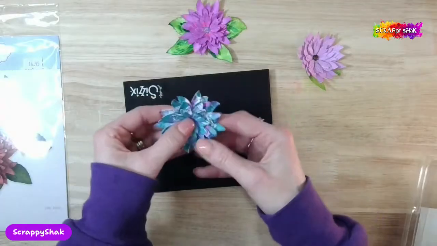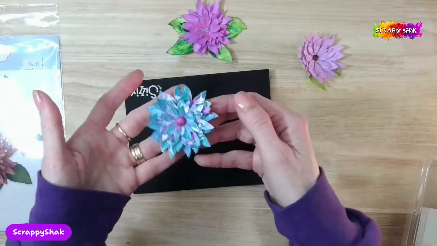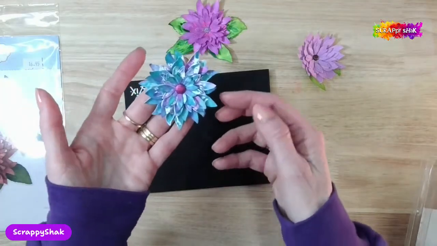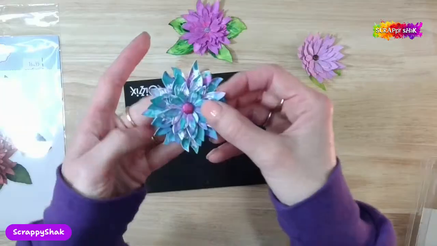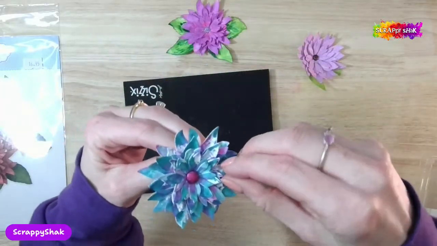That is this one. And then I put the leaves on it, but I will show you the leaves when I show you the hydrangea. Well, that was pretty quick and easy to assemble. It is. It is very quick and easy.